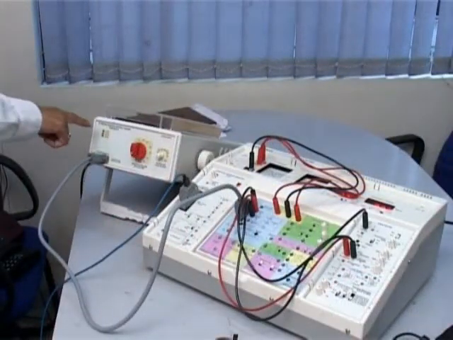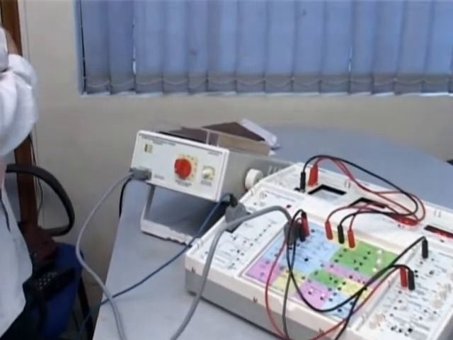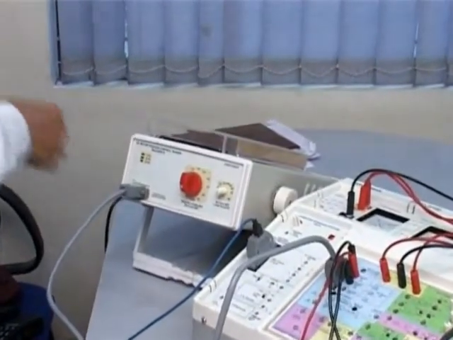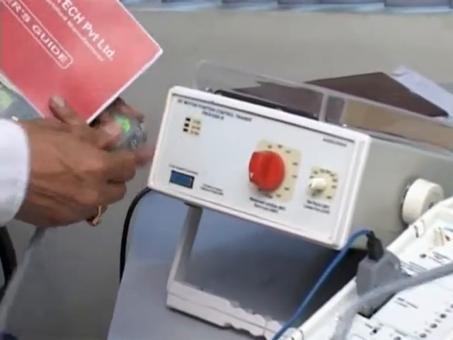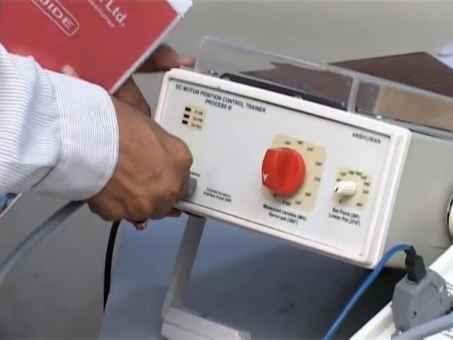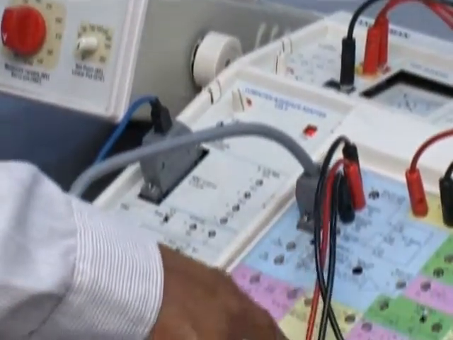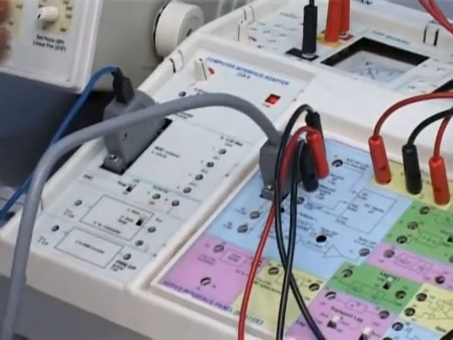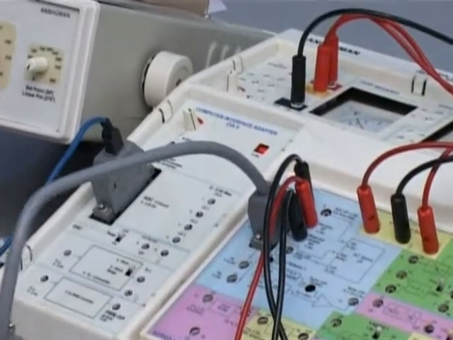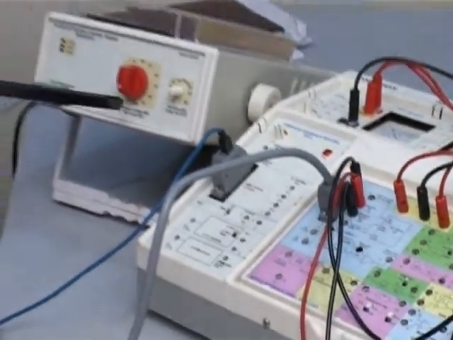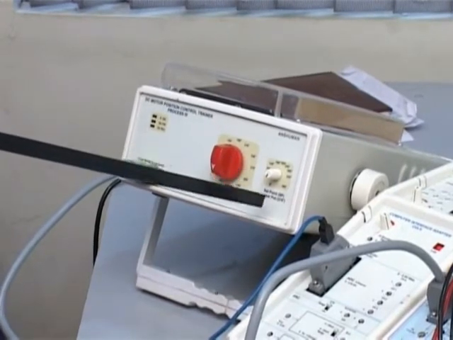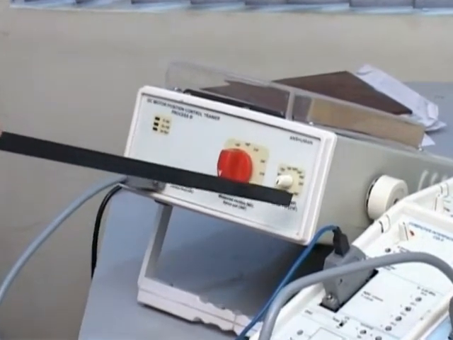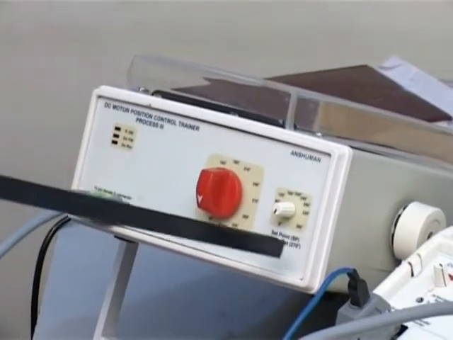This is the DC motor position control trainer process 3. Connect a 15 pin cable here, and connect the other side to the servo interface panel. This is the measured variable servo port from 0 to 360 degree. This is the set point using linear port 0 to 270 degree.